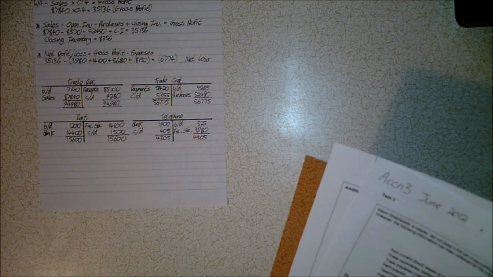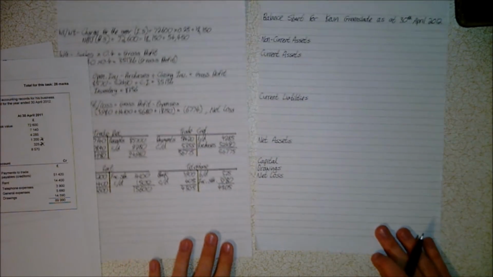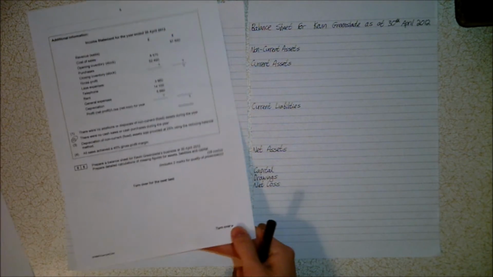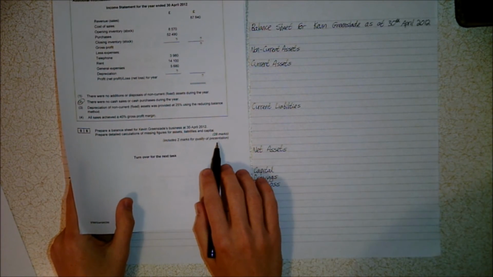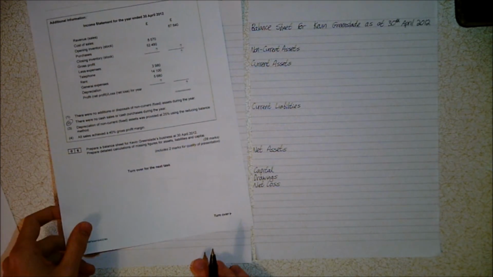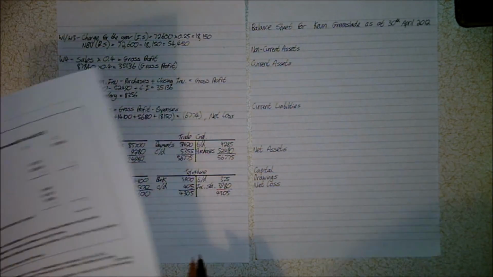So now what I can do is make the balance sheet. I've already written a bit of it out. Title: when you see it includes 2 marks for quality of presentation, you should probably make sure you do a title, so that's probably going to be worth a mark or 2. And just having a nice layout is always advised or recommended.